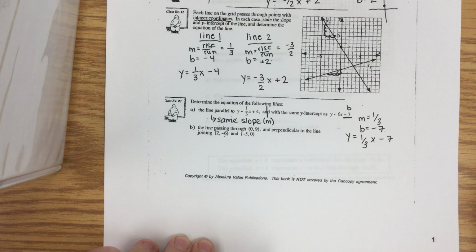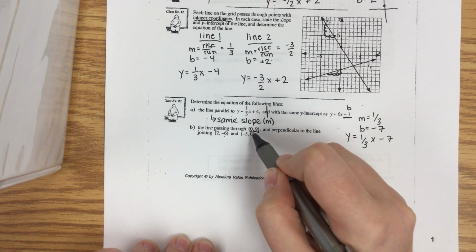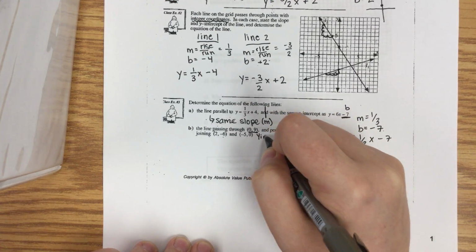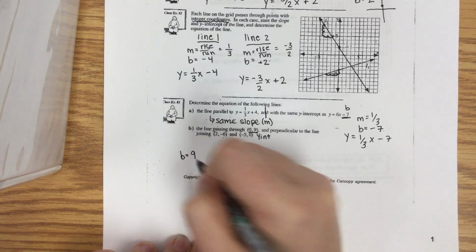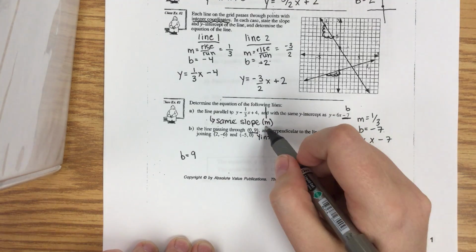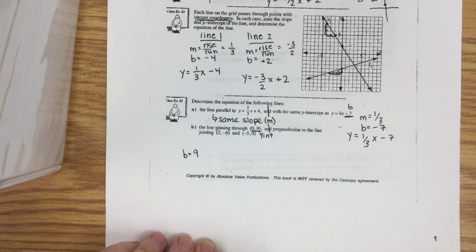Line passing through 0, 9, perpendicular to the line joining -6 and -5, 0. Okay, the line passing through 0, 9, that 0, 9 is x is 0, y is 9. That's a y-intercept. And I see that the y value of the y-intercept is +9, so I know already the b value of this equation I'm about to write is 9. But here's the tricky part, or almost the second criteria of my line. Perpendicular to the line joining -6 and -5, 0.